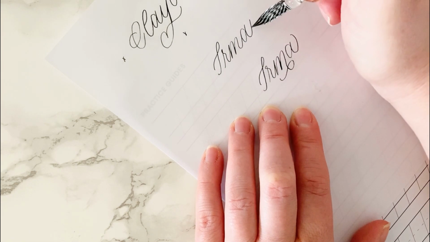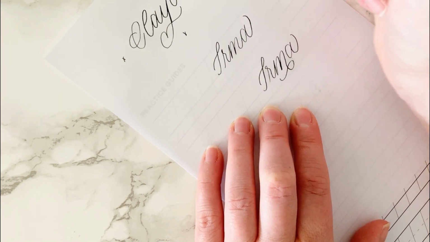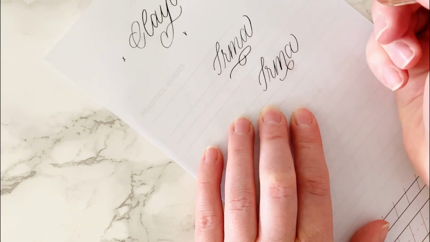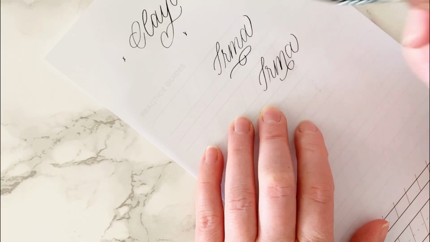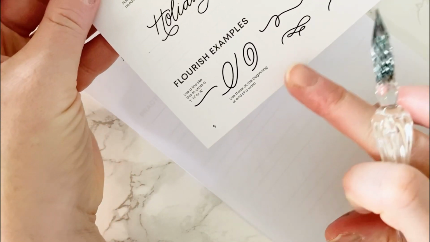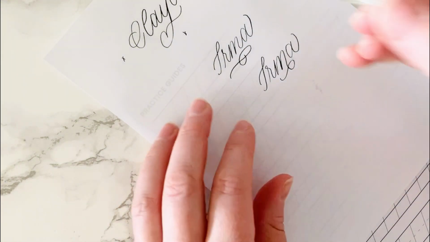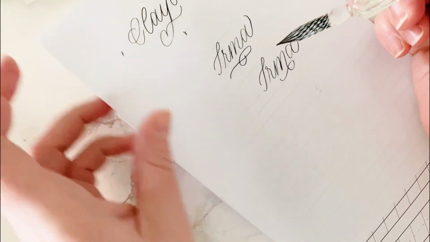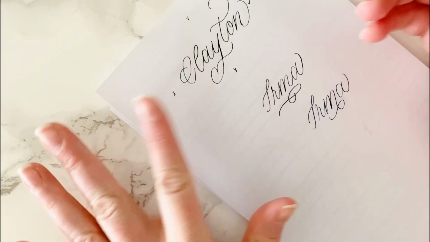Another idea, if we finish off this A a little bit more and have that come up, we could add something here like this, where we underline it. There are a few examples of those types of things in the workbook on page 9, these different flourishes that you could just add. You can just add it on the bottom there. I know this is short, but I hope it gives you some general ideas.